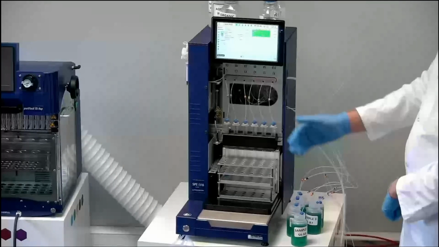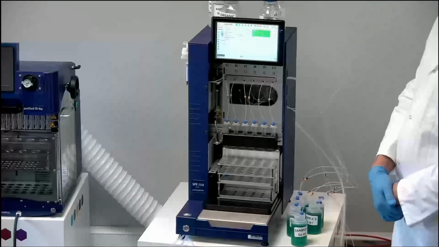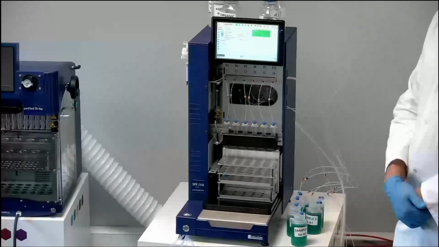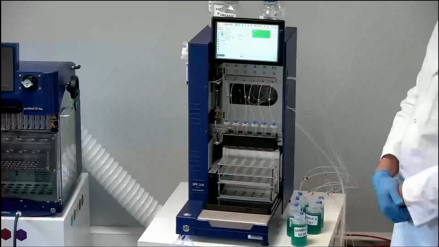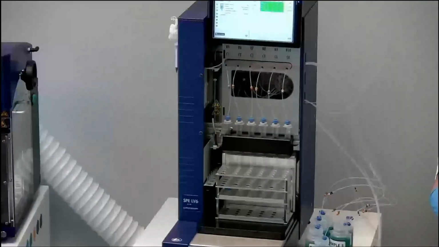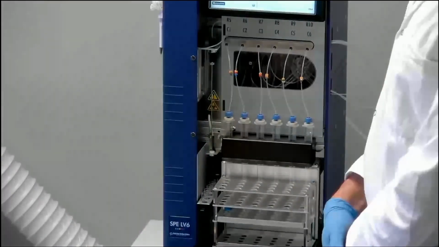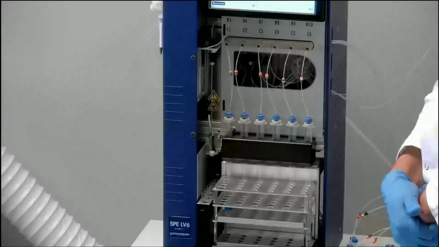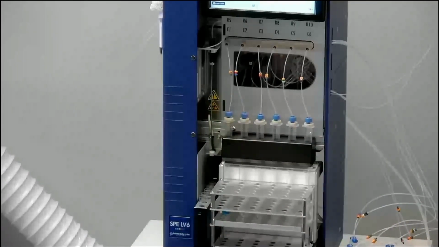So here, my system is collecting my elution fractions. My system will try to increase the recovery of the molecule of interest. For these steps, we have documents indicating that thanks to this drying technology, you can remove up to 95% of water inside your solvent.